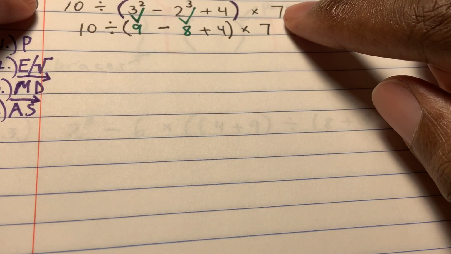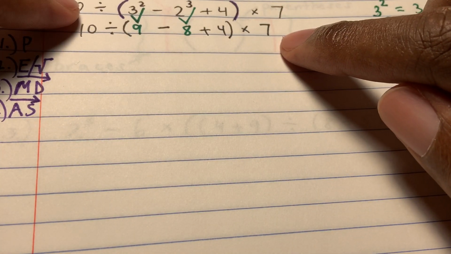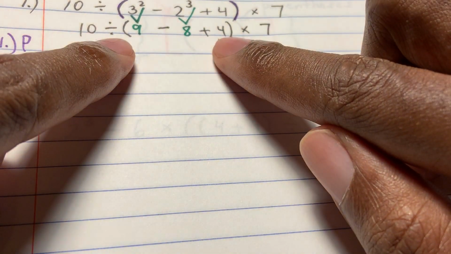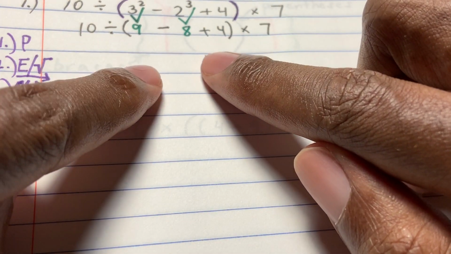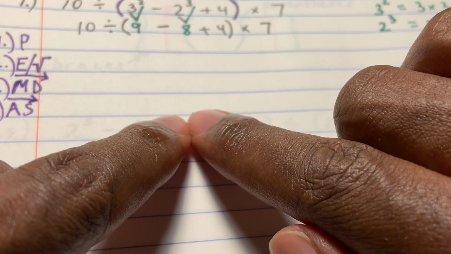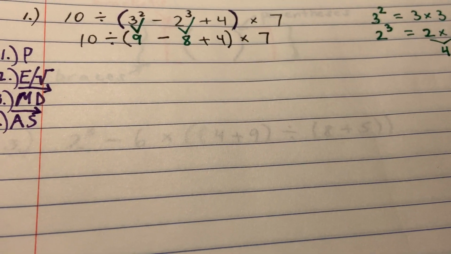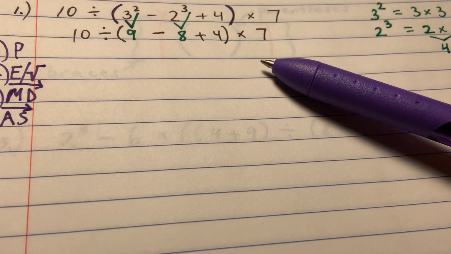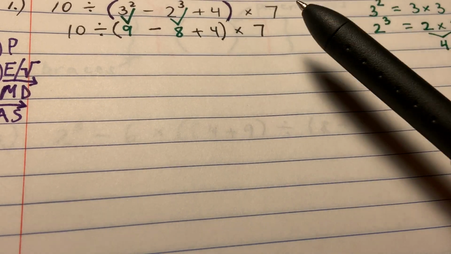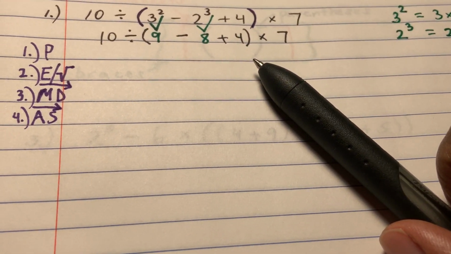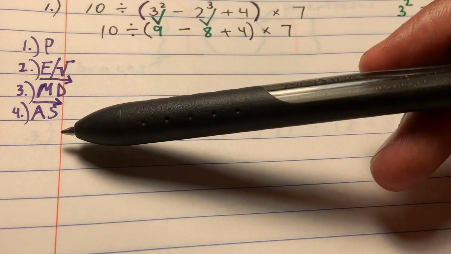So notice I didn't bring the 7 straight down. I didn't bring the 10 straight down. I moved it to the middle. And each time I work out the expression, it forms a V shape. That's how you know you're doing PEMDAS properly, when it's forming a V shape. Okay, never bring anything straight down. What you do is you bring it towards the center. That's what you do. Okay, let's get back to our steps.